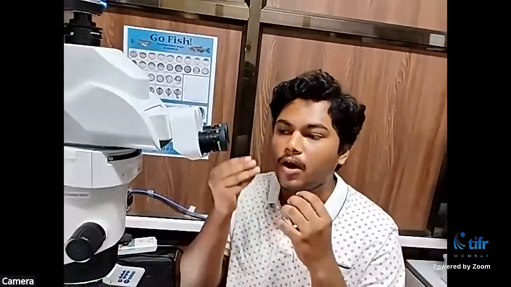Basically they are dead, but all the structures, genes, or whatever molecules are expressed are intact. So this is called fixation, and then we do the different staining techniques so that we can observe the tissues of interest at that stage.